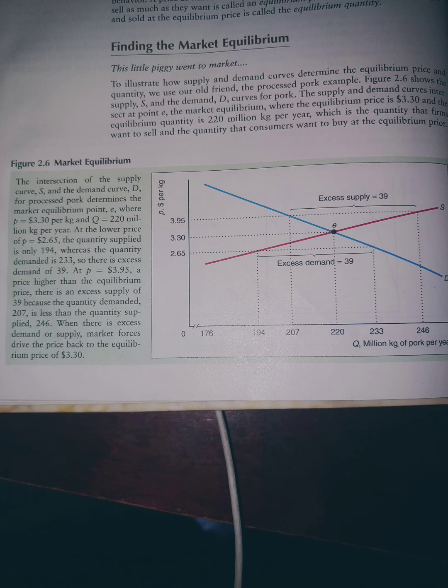pork. The supply and demand curves intersect at point E, the market equilibrium, where the equilibrium price is $3.30 and the equilibrium quantity is 220 million kilograms per year, which is the quantity that firms want to sell and the quantity that consumers want to buy at the equilibrium price.